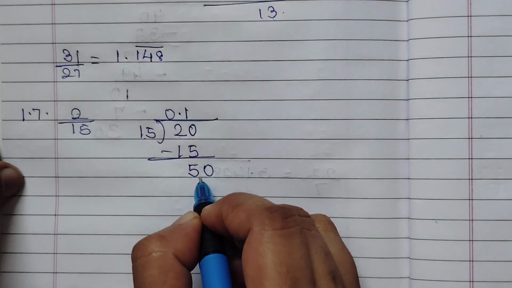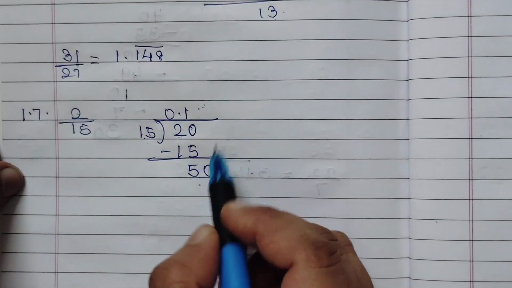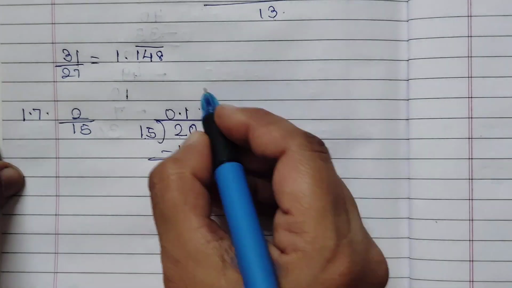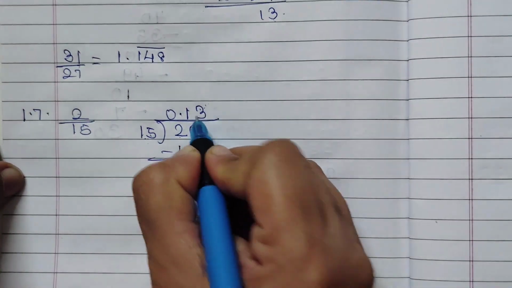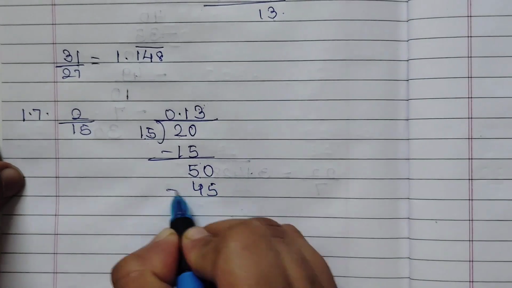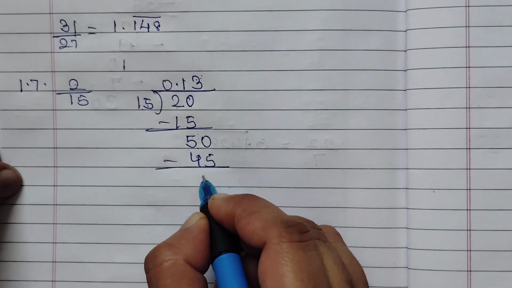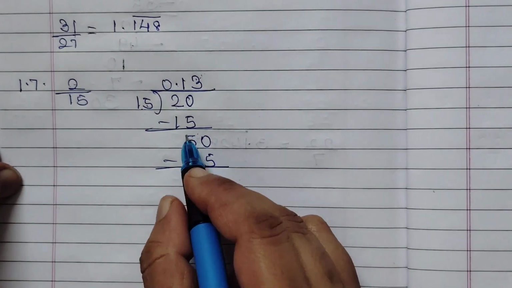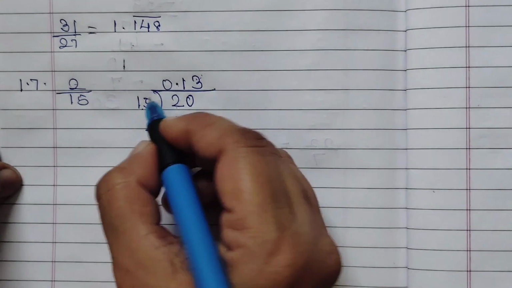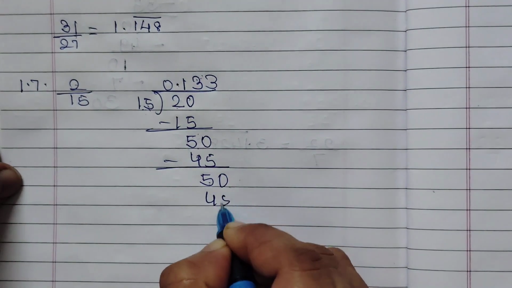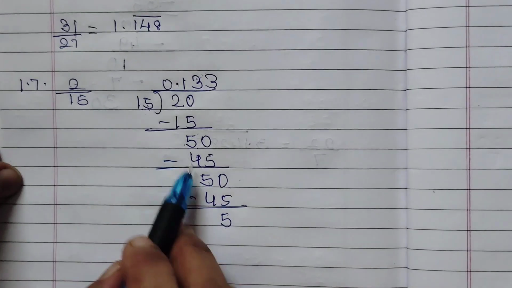As the decimal point is there, we will get 0 here. It becomes 50. So 15 ones are 15, 15 twos are 30, 15 threes are 45. 45 we will take because 15 fours is 60, and 60 is greater than 50. So 15 threes are 45. Now 50 minus 45 is what? 5. Again we got 5. So the decimal point is there, so we get 0. Again we will write 15 threes are 45. 50 minus 45 is 5. Again, see, 3 is repeating.